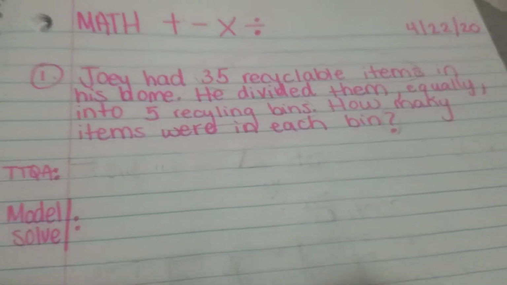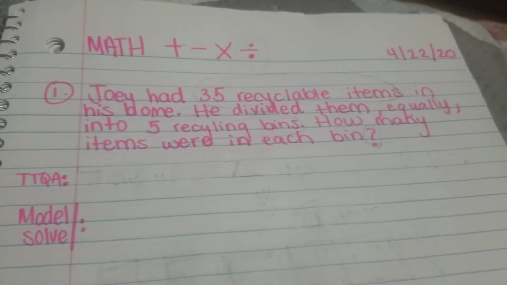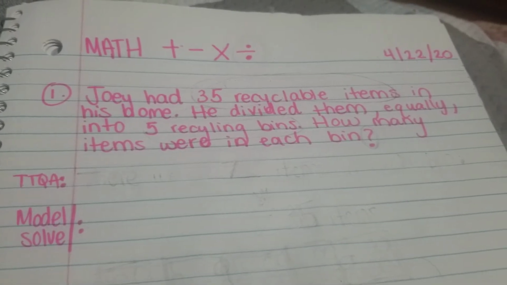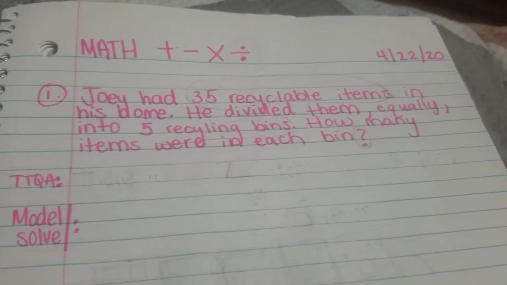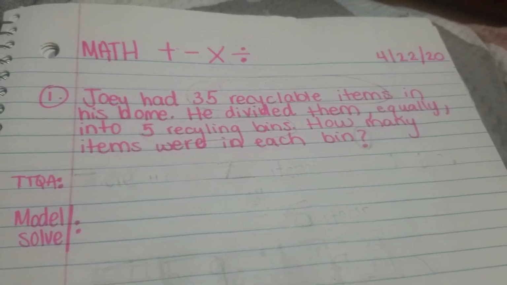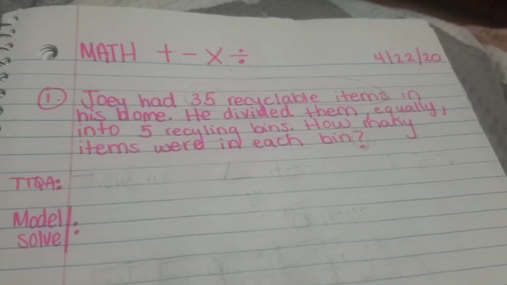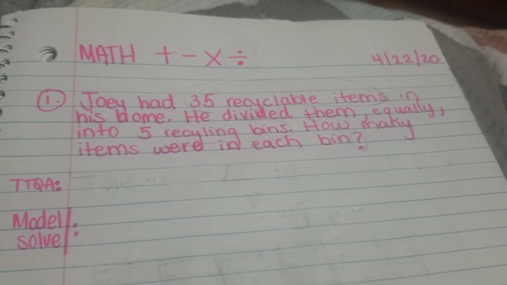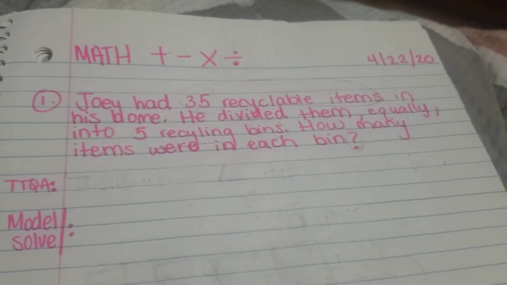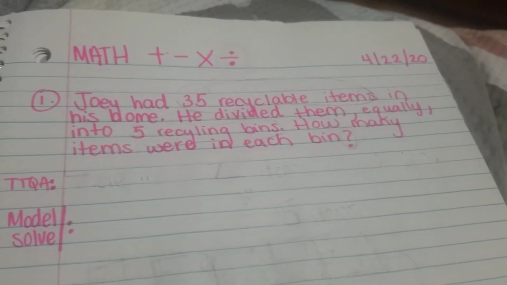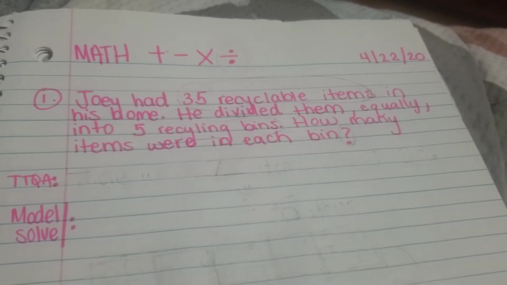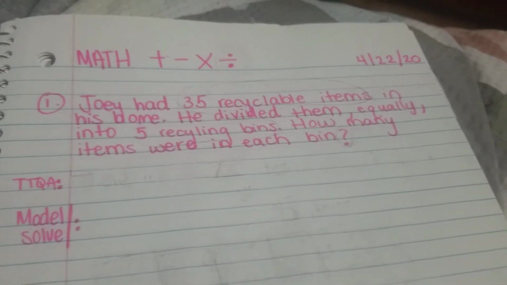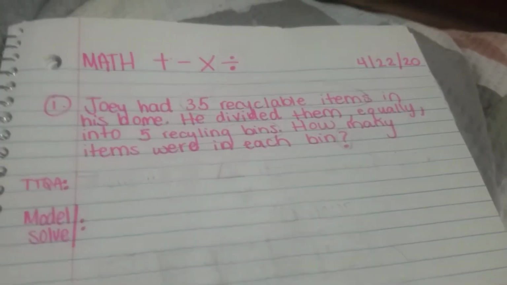Remember, boys and girls, for each math problem, we're going to read our word problem. We'll find the question. We'll TTQA, turn that question around and rewrite it as an answer statement with a blank, okay? Then we're going to draw a model and solve with math. Don't forget to fill in your answer statement and check to make sure that your answer makes sense. Let's get started.